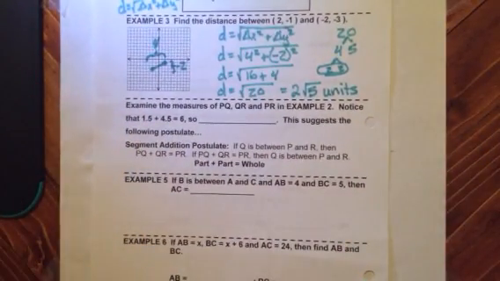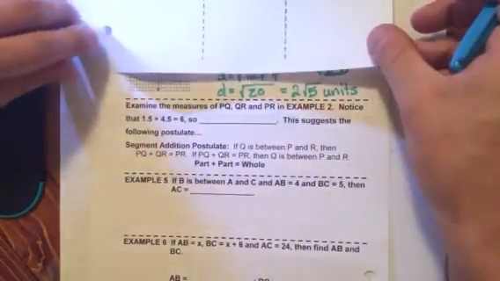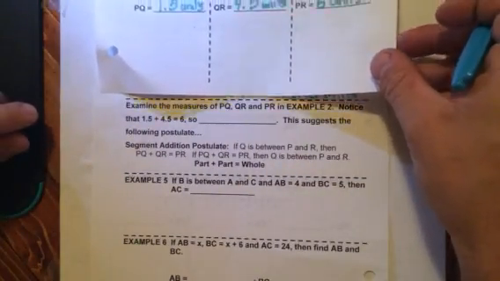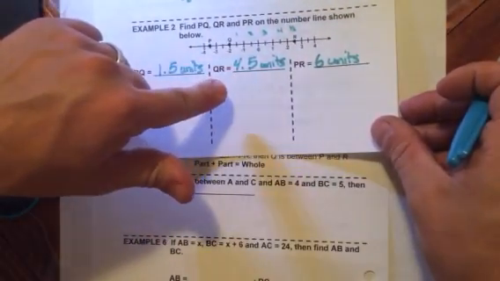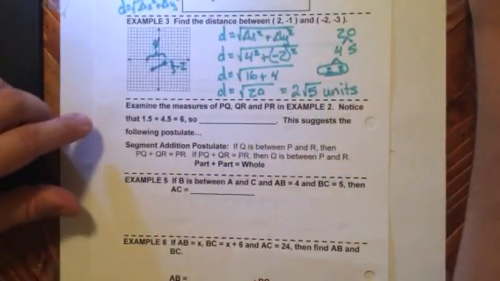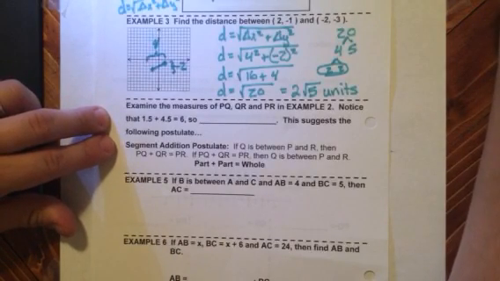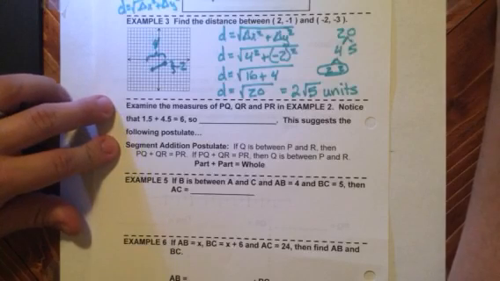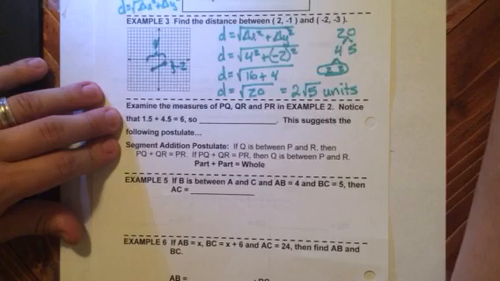Looking at the next step, we're going to examine the measures of PQ, QR, and PR in example 2. Like I foreshadowed earlier, as we pull this back in, we knew that PQ was 1.5, we knew that QR was 4.5, so we knew that the whole thing was 6 units. So now we're talking about it in terms of this postulate called the segment addition postulate. So we want to examine the measure. Notice that 1.5 and 4.5 equals 6.